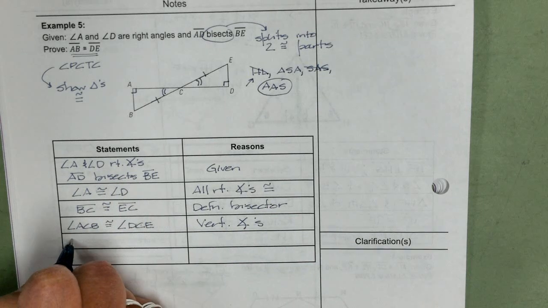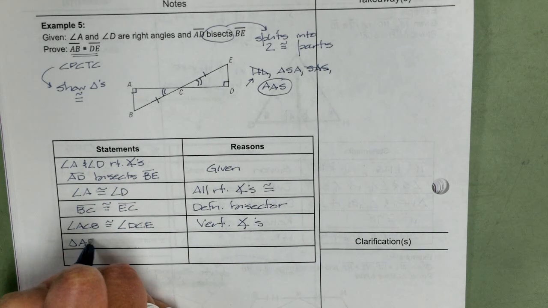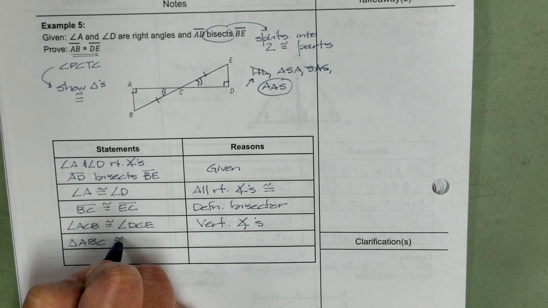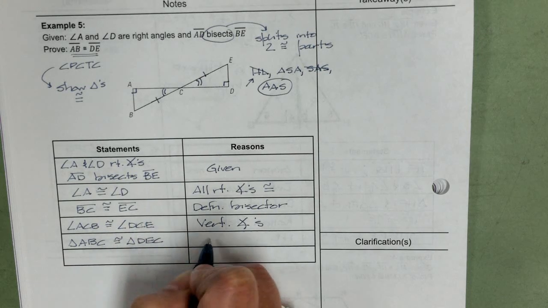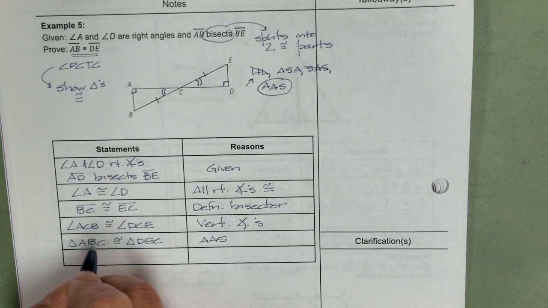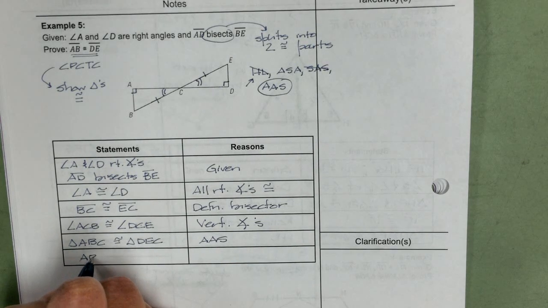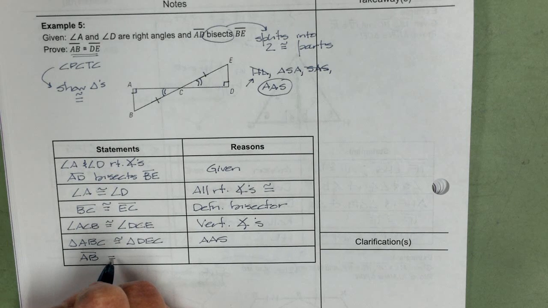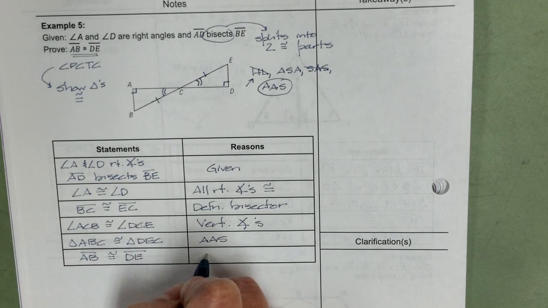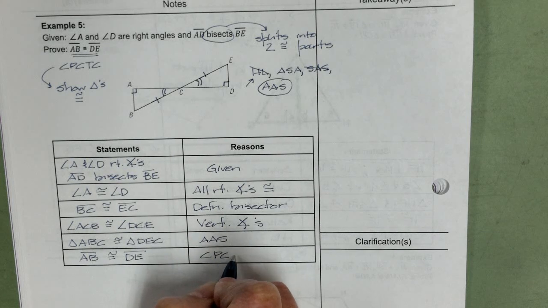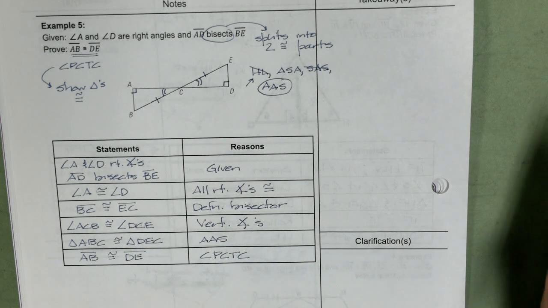So that means triangle ABC is congruent to triangle DEC by angle, angle, side, which tells us that segment or side AB is congruent to side DE. Corresponding parts of congruent triangles are congruent.